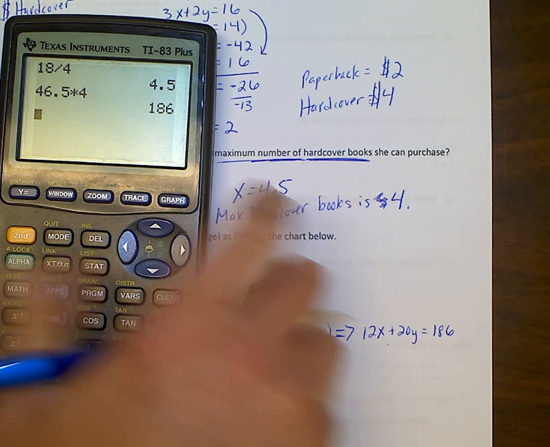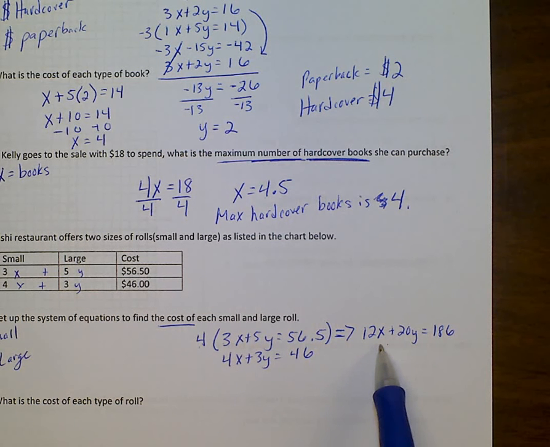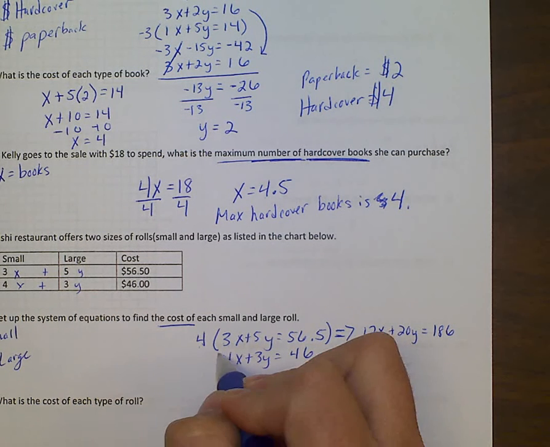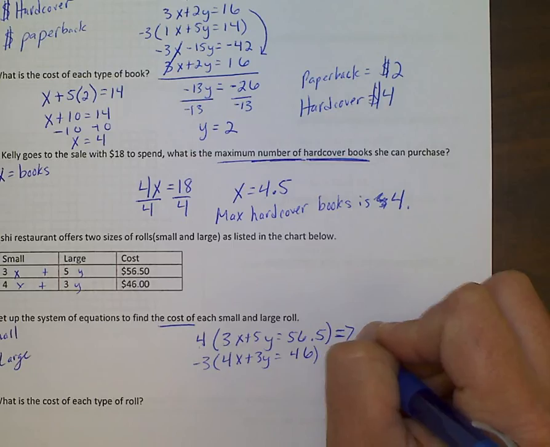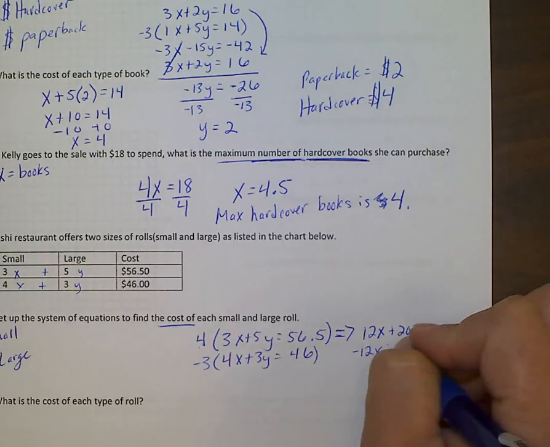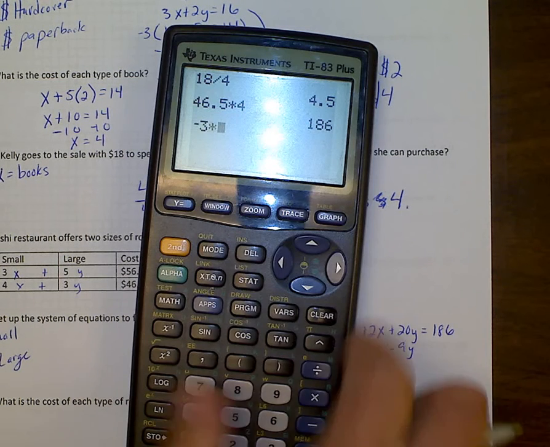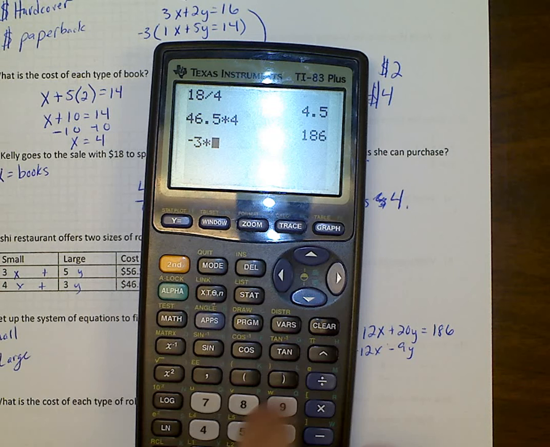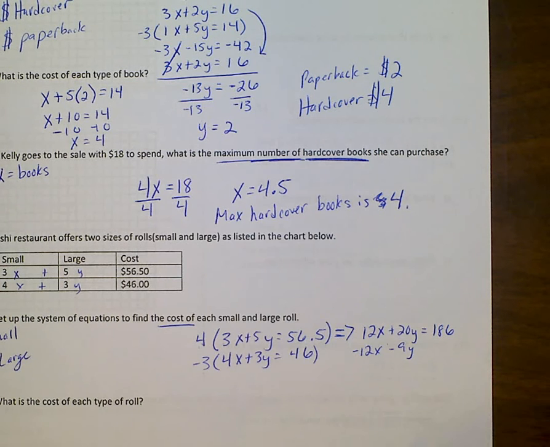Now I want this x to be negative 12x. What am I going to multiply 4x by to get negative 12? I need to multiply it by negative 3. So I get negative 12x, negative 3 times 3y is negative 9y, and negative 3 times 46 is negative 138.